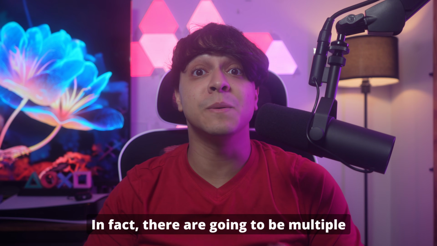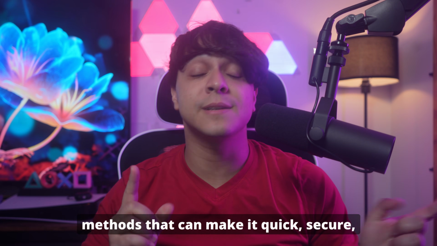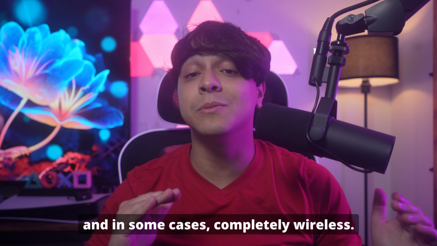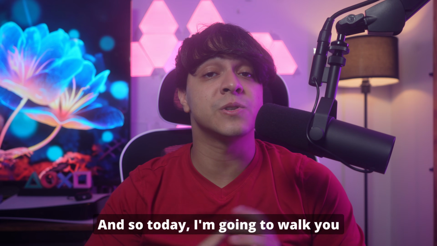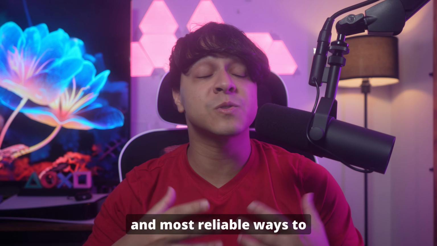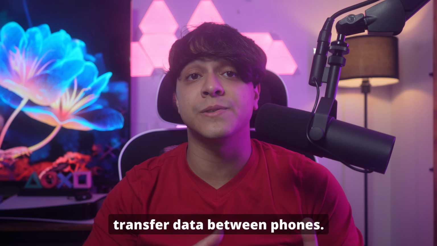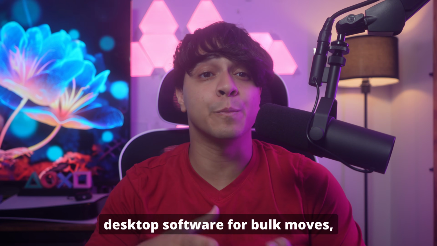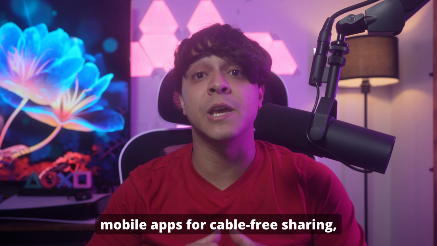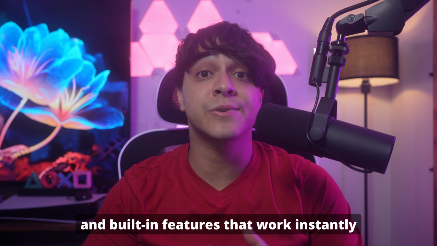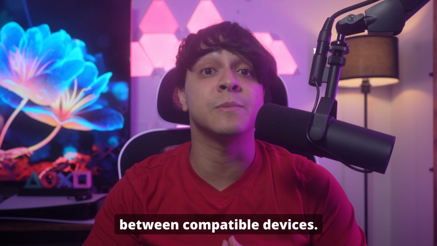In fact, there are going to be multiple methods that can make it quick, secure, and in some cases completely wireless. And so today I'm going to walk you through 4 of the easiest and most reliable ways to transfer data between phones. Now we will cover desktop software for bulk moves, mobile apps for cable-free sharing, and built-in features that work instantly between compatible devices.